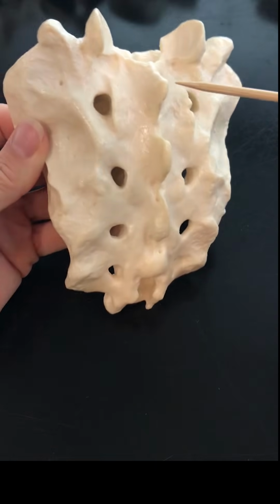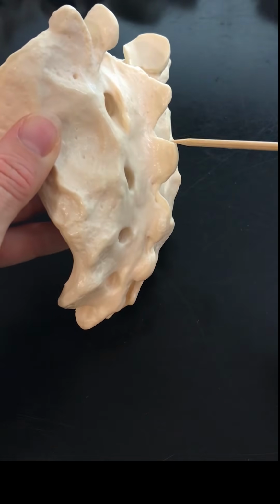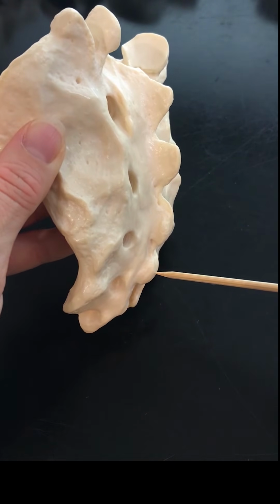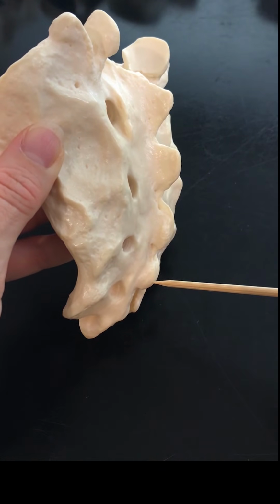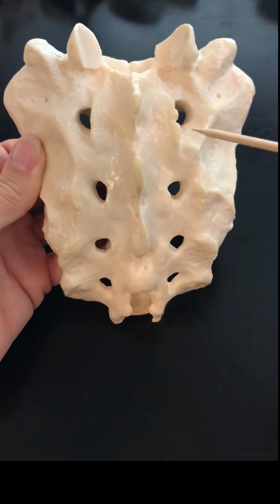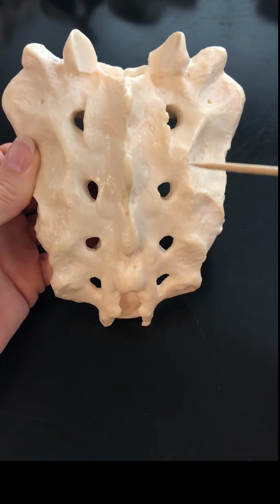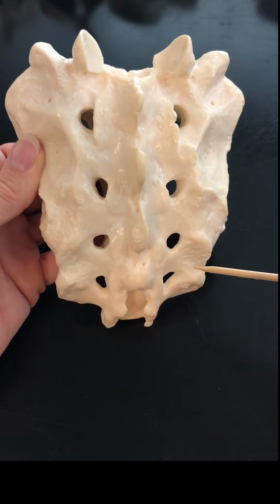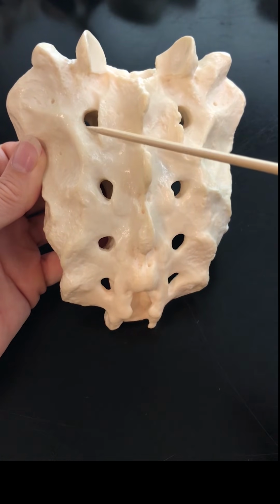This bony plate also has a ridge right down the middle. This is called the medial sacral crest. On either side of it, there's a smaller ridge called the lateral sacral crest.